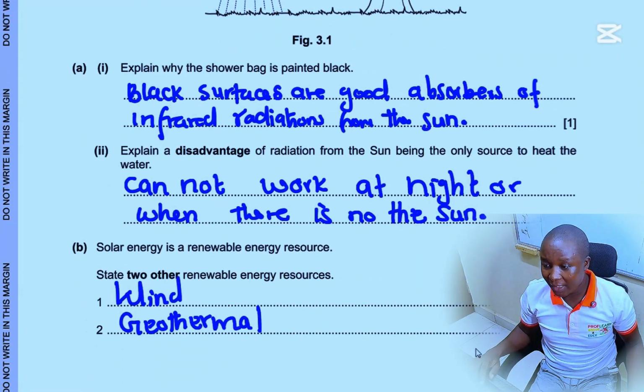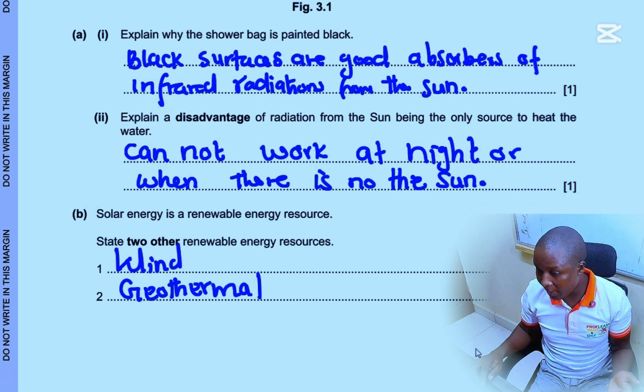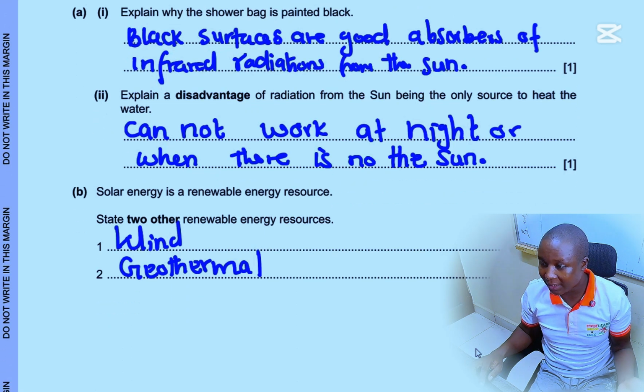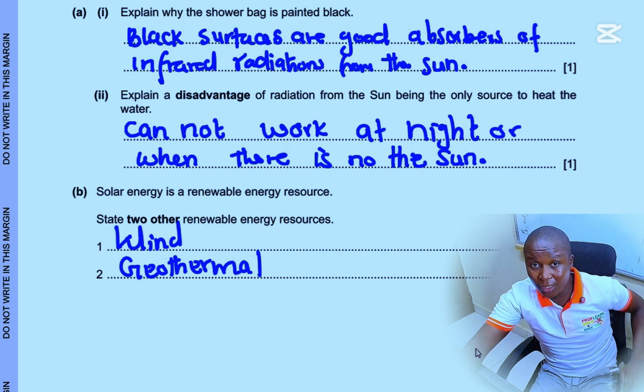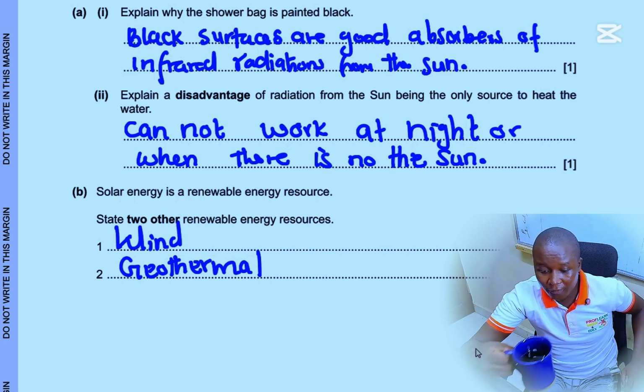What is the disadvantage? Remember, this will only work when there is sun during the day, but at night when there's no sun, it cannot work. So this is not very reliable, right?